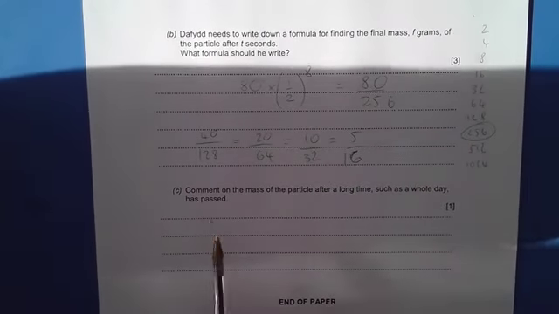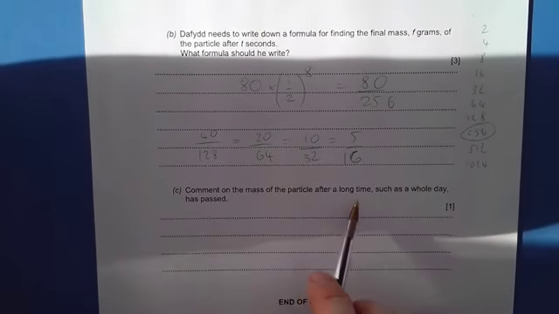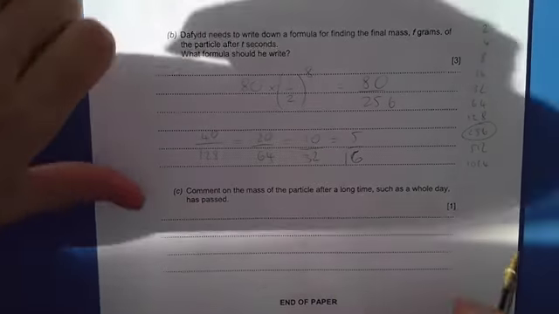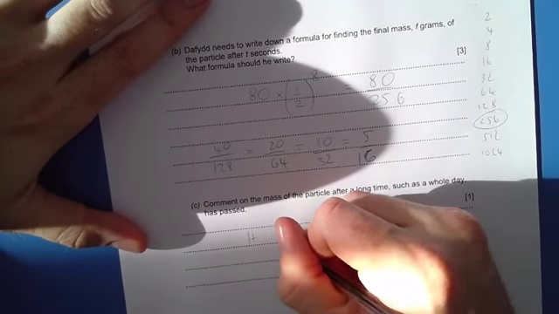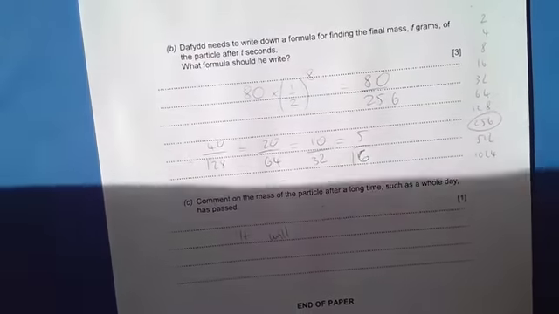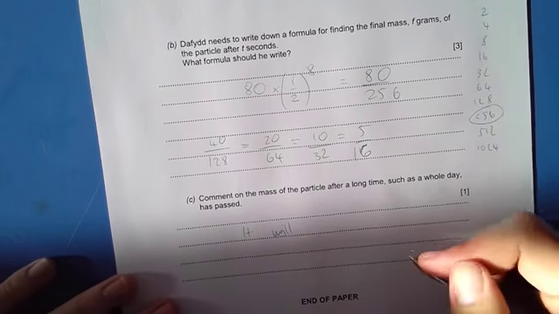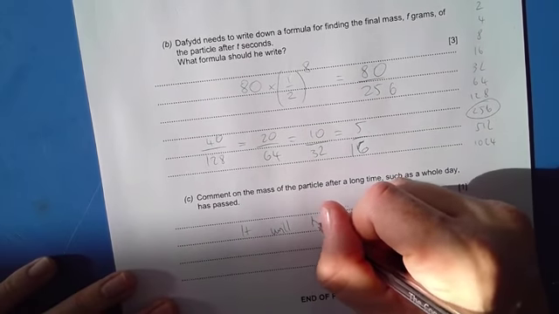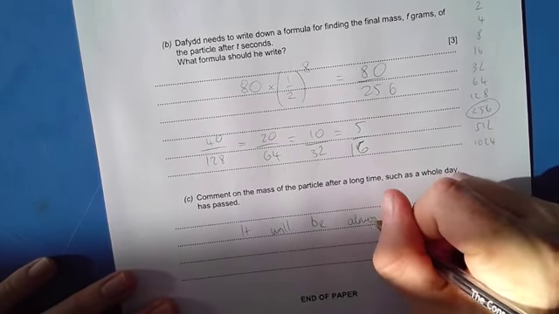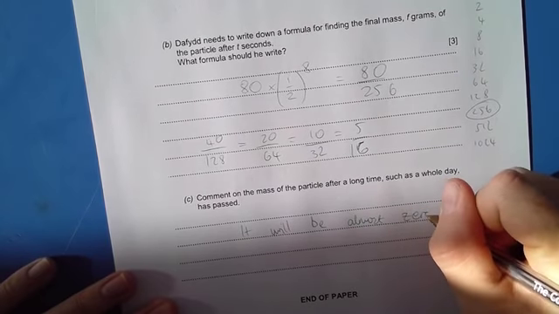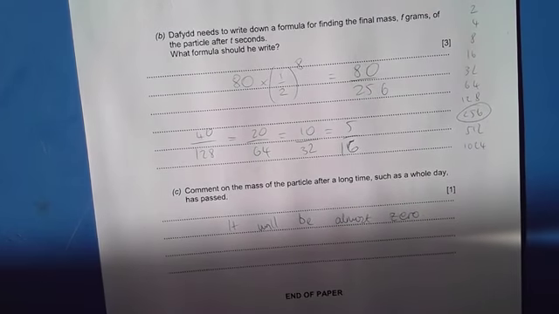It then says, comment on the mass of the particle after a long time, such as a whole day. Well, it'll be almost 0. I think the word they were putting in the mark scheme, which a lot of you seem to know from science, was negligible, but I'm not certain on that word. Okay, but I said it will be almost 0, if not 0. Okay, and that was the numeracy paper.